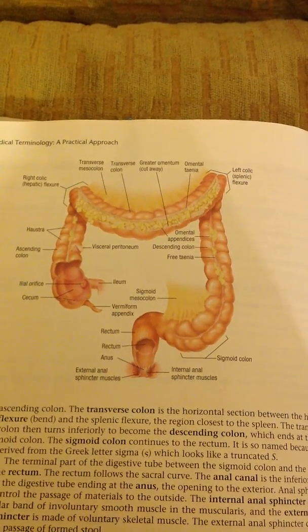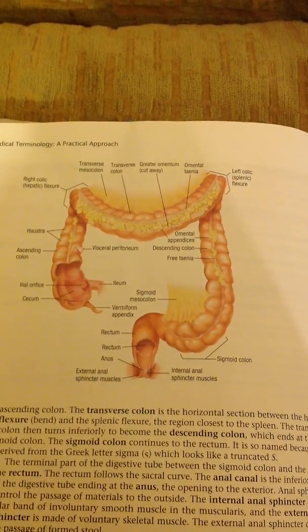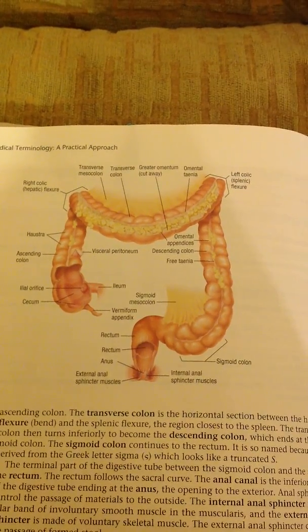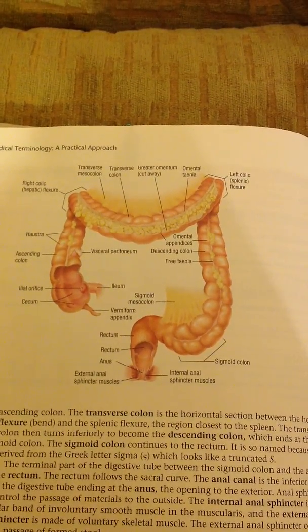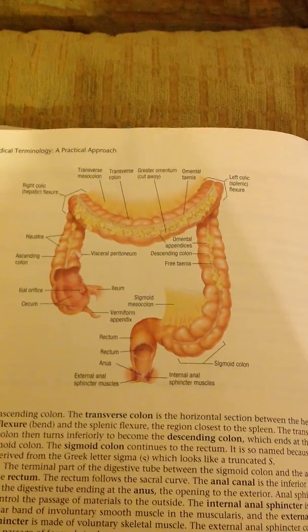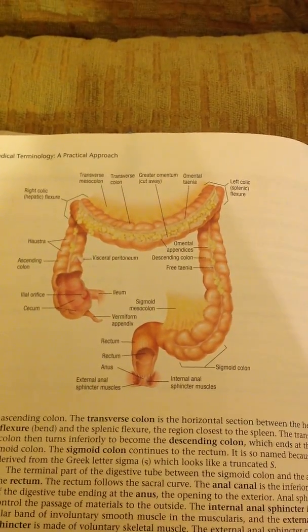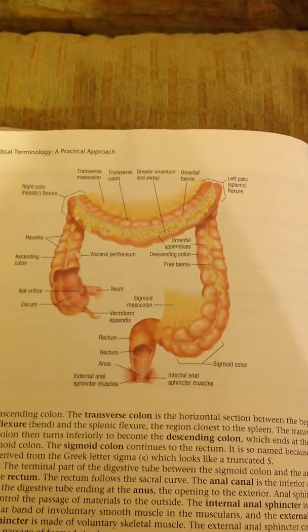The transverse colon is the section of the large intestine between the hepatic flexure and the splenic flexure. The descending colon is the section of the large intestine between the splenic flexure and the sigmoid. And the sigmoid colon is between the descending colon and the rectum.